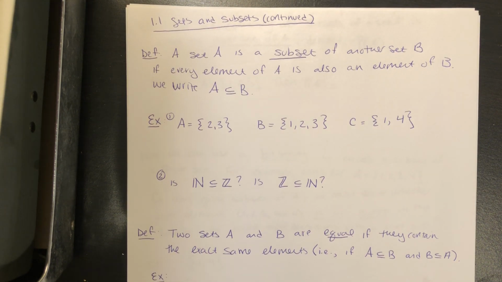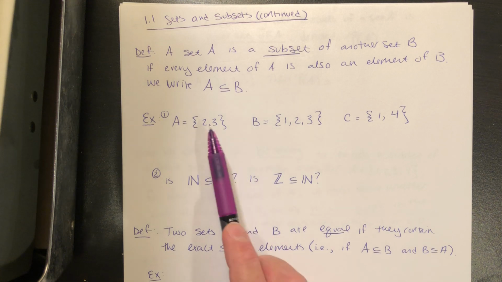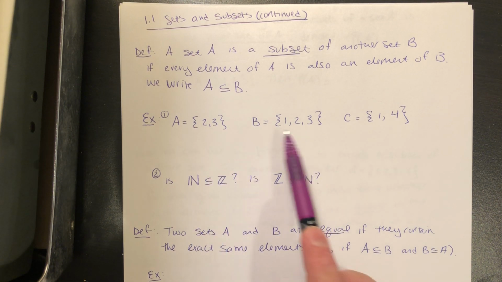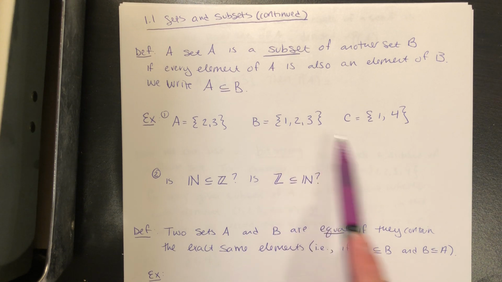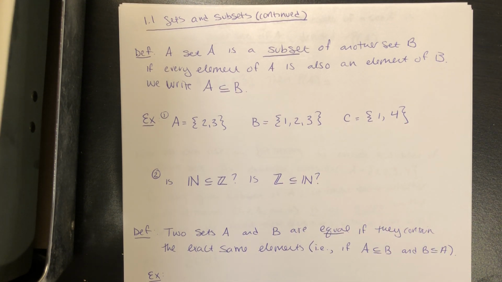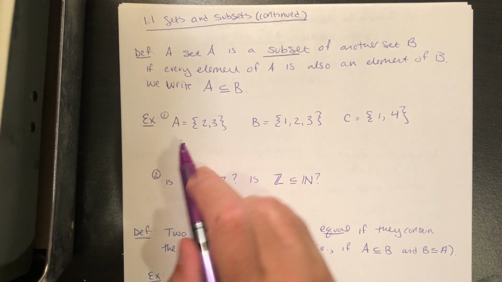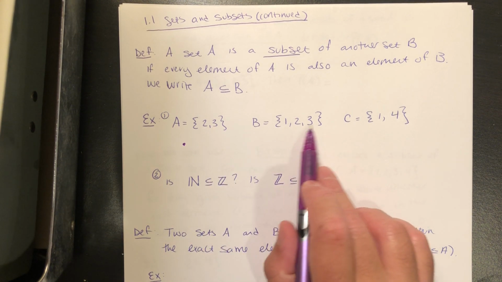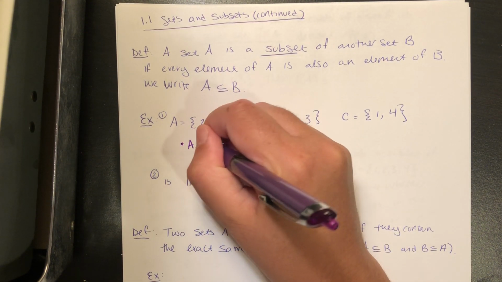So let's look at some examples here. We have the sets A, which consists of the elements 2 and 3. B consists of 1, 2, and 3. And C consists of 1 and 4. So do we have any subset relationships here? Well, yes, right? The elements of A are just 2 and 3, and 2 and 3 are also elements of B. So that means that A is a subset of B.